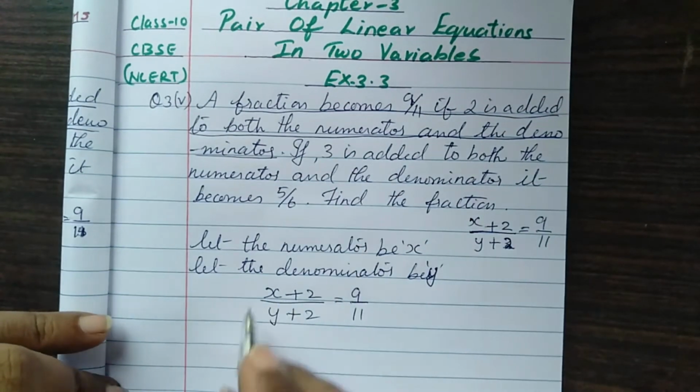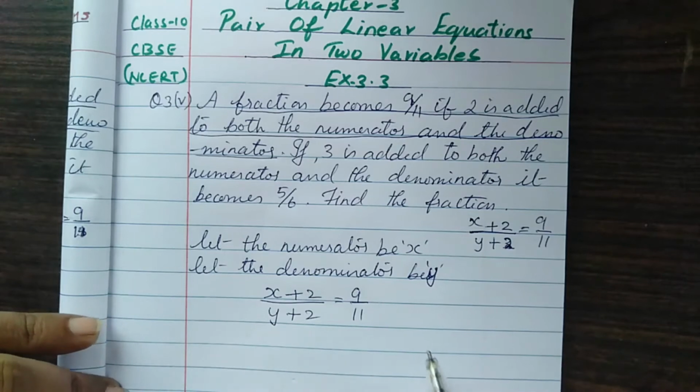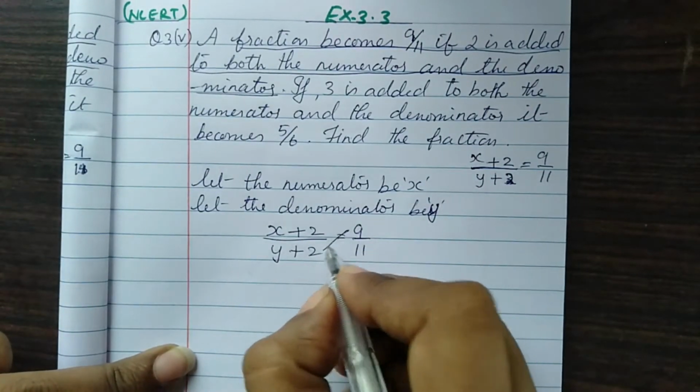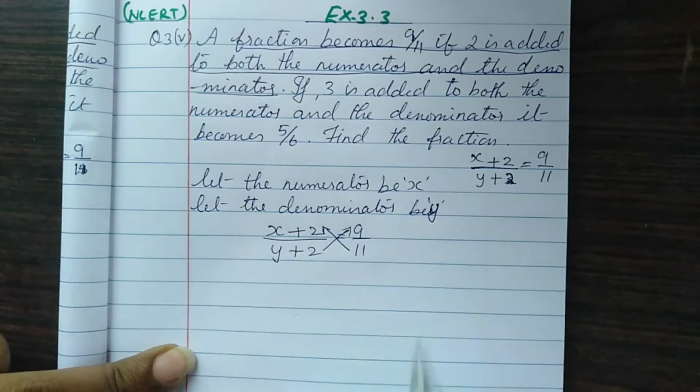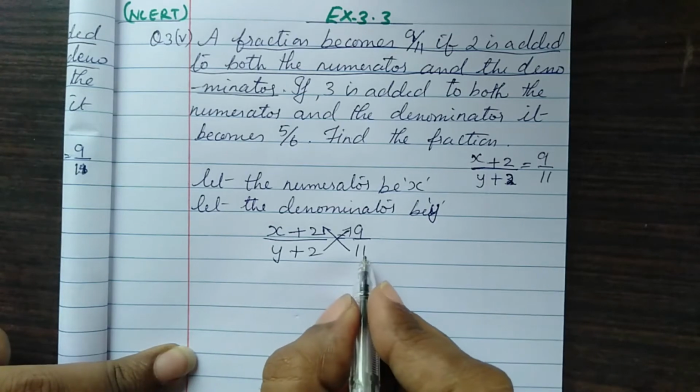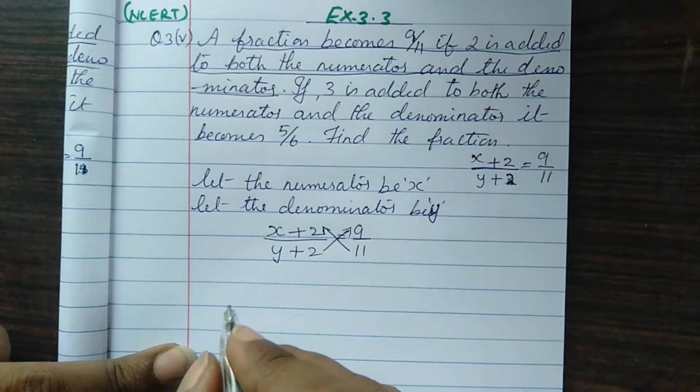Okay, now we have to solve this to get a proper equation form. So what do we do now? We have to cross multiply this. Here 11, which is a dividend, becomes a multiple on the left hand side.